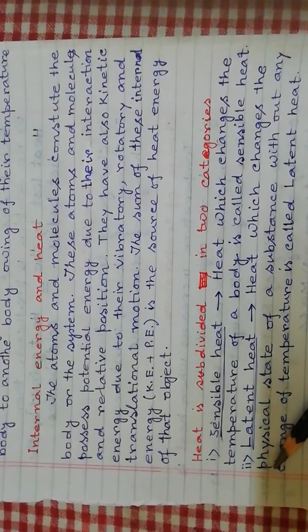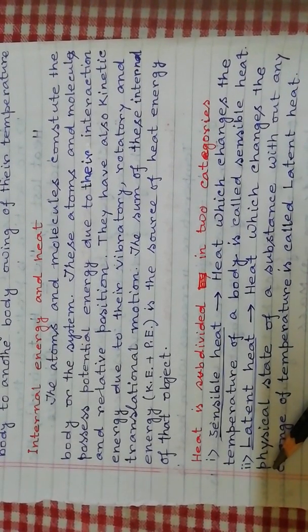Every object is made of atoms and molecules. The subatomic particles inside the atom have electrostatic force between them.